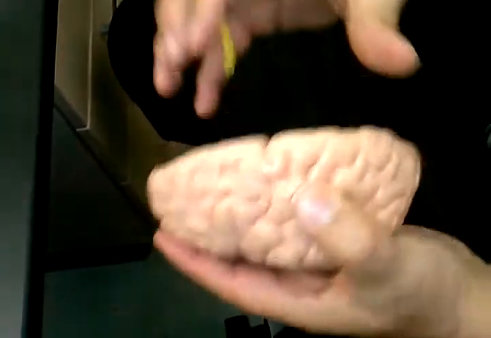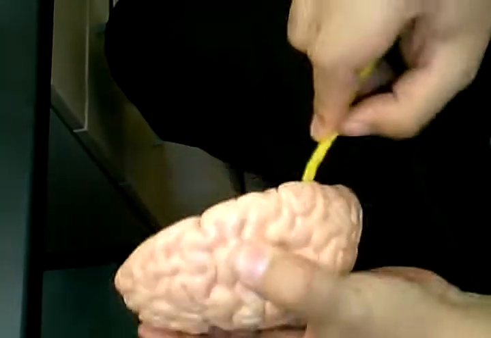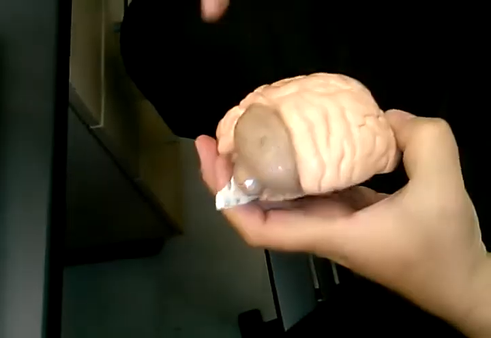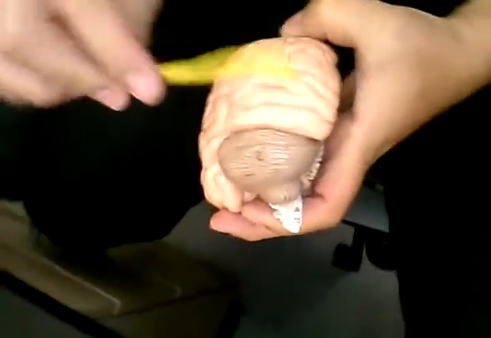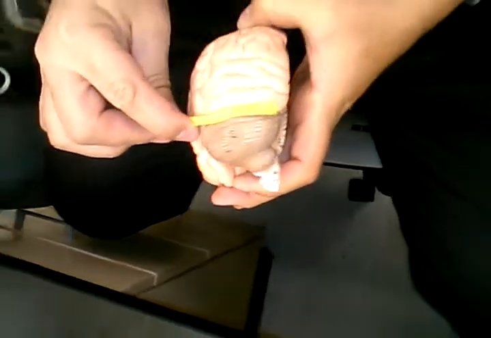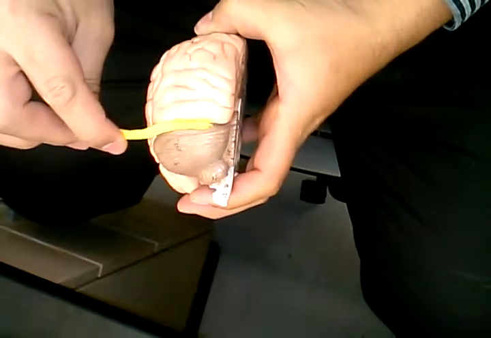Okay, this fissure right here that's separating the two hemispheres is the longitudinal fissure, and this one right here that's separating the cerebrum from the cerebellum, right? This is the transverse fissure right here.